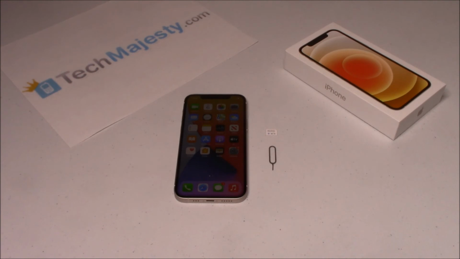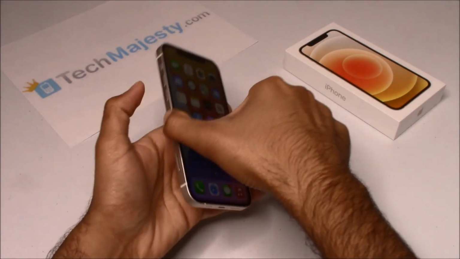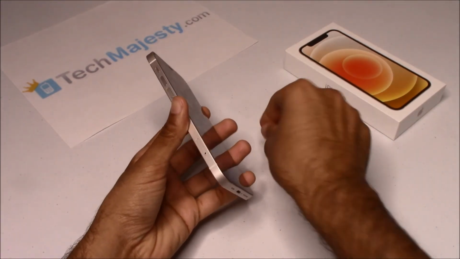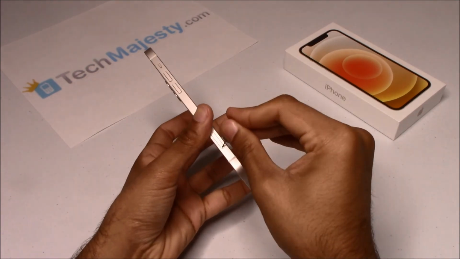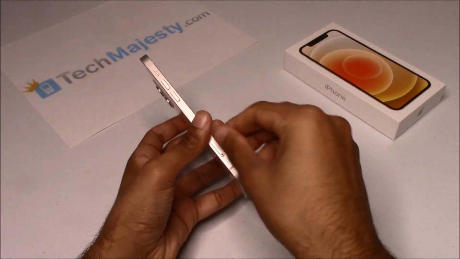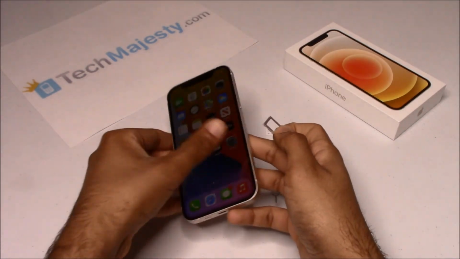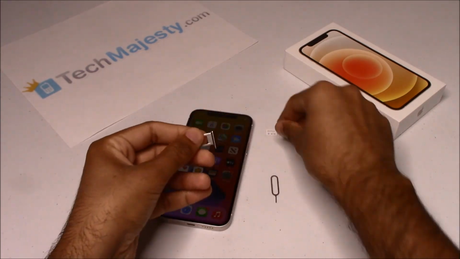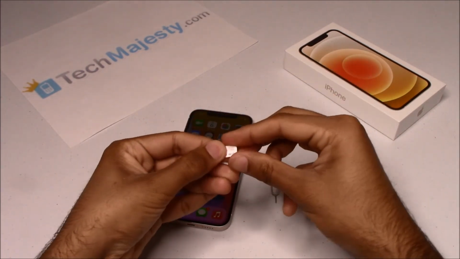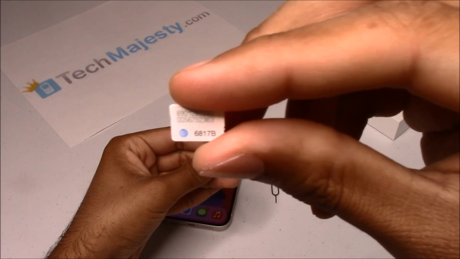So go ahead and grab your iPhone and insert the non-allowed SIM card into the phone. My phone is locked, but I would like to use AT&T on it. So I will be inserting my AT&T SIM card into the phone. Here's the AT&T SIM card.